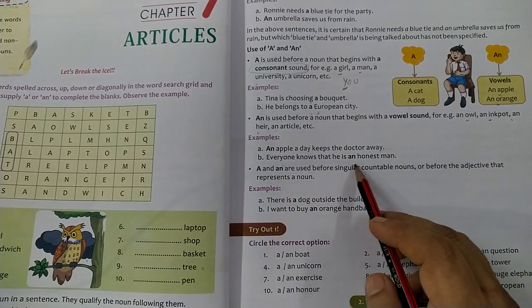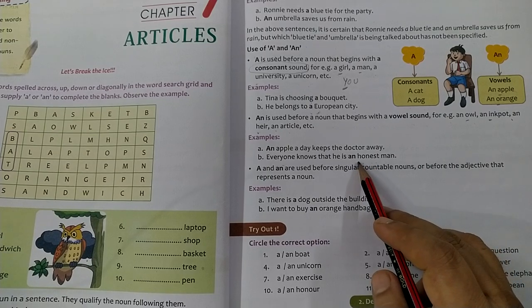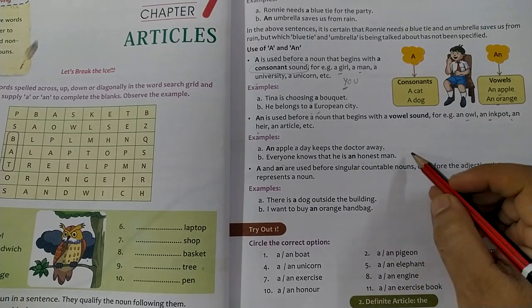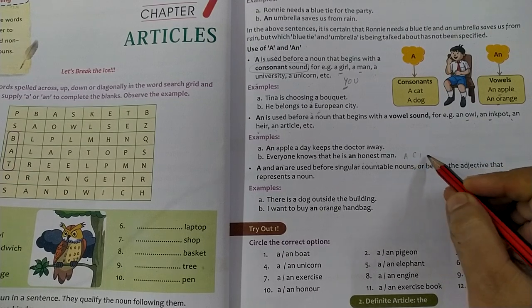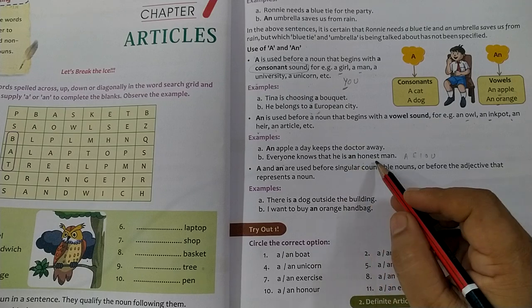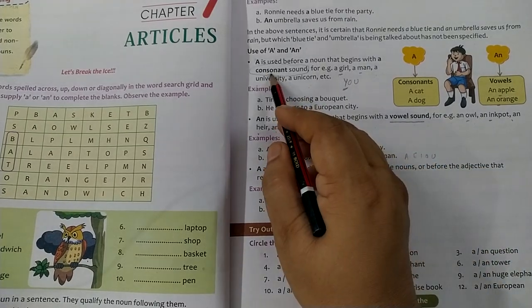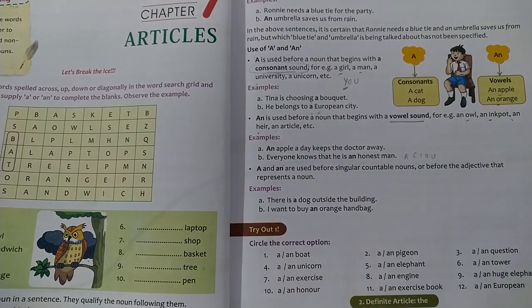Everyone knows that he is an honest man. This is not pronounced as honest, this is an honest man. What are the vowels? A, E, I, O, U. Now honest, O. Therefore, an honest man. It is a vowel sound. It is a consonant sound. It is not consonant and vowel letters only.